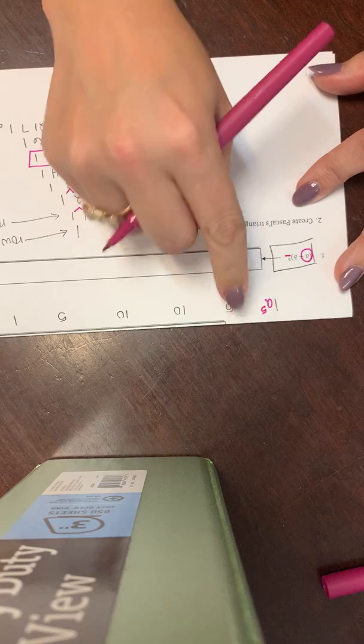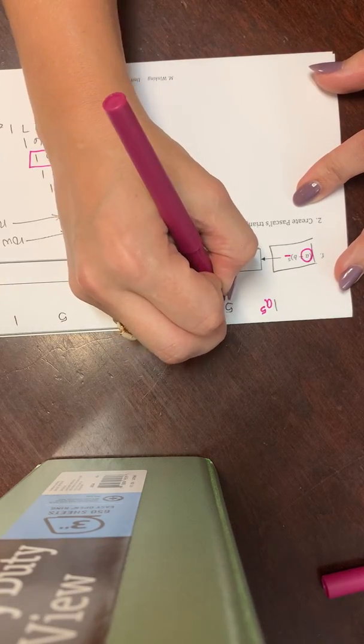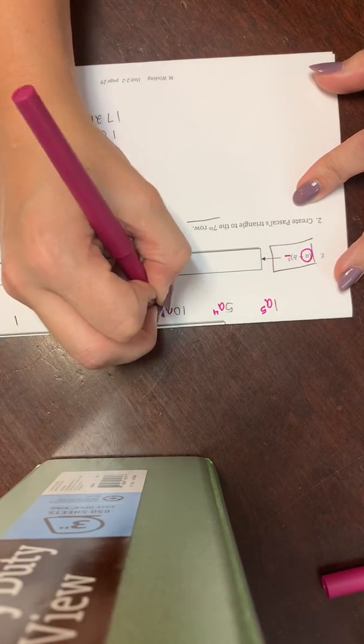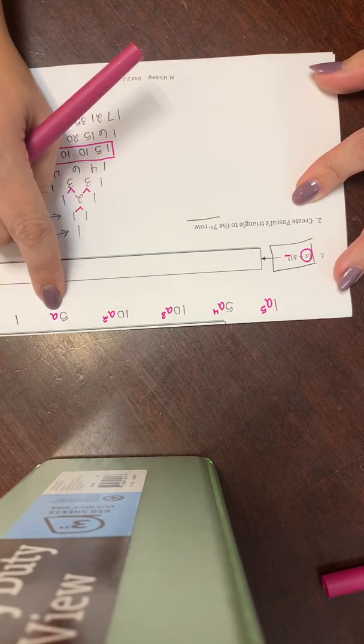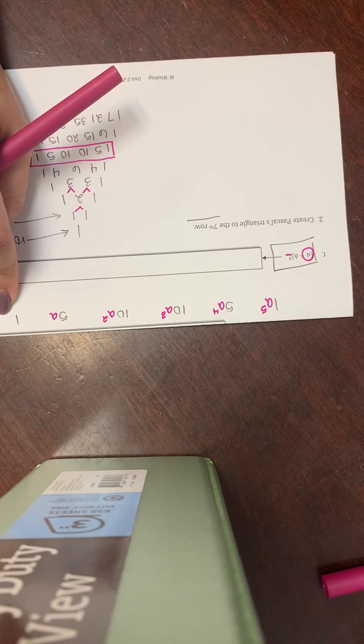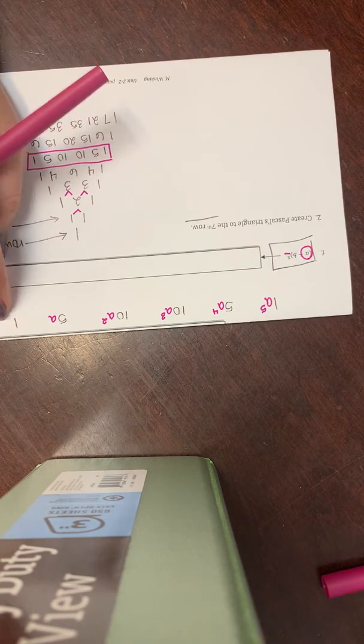And what I'm going to do is every time I go down, I'm going to change the power by 1. So it decreases by 1 every time. A to the first power is just A. A to 0 is just 1, so we don't need to write anything here.